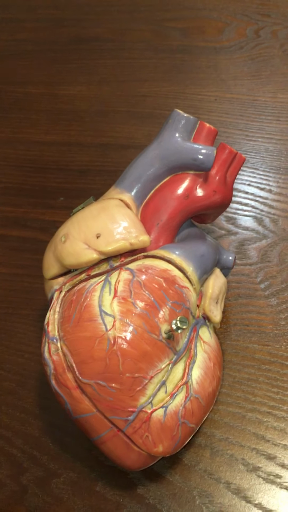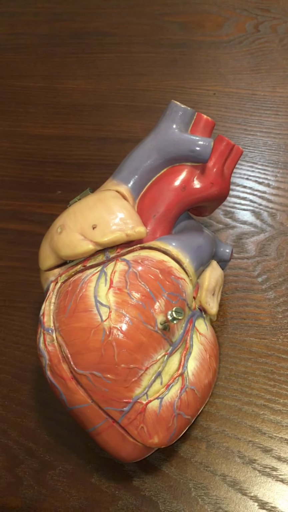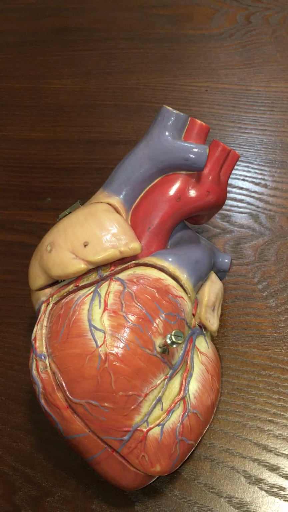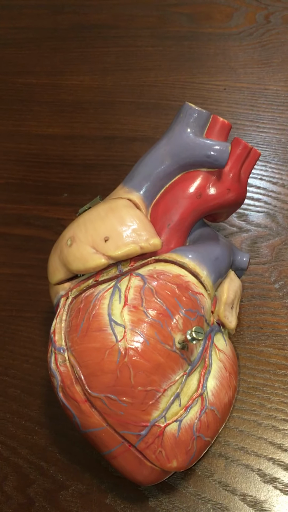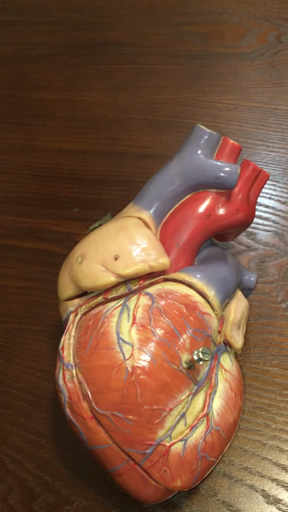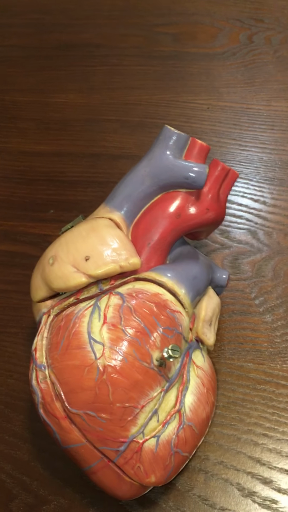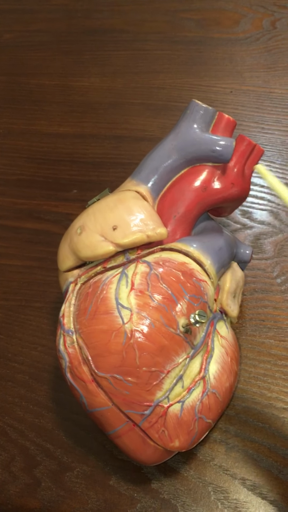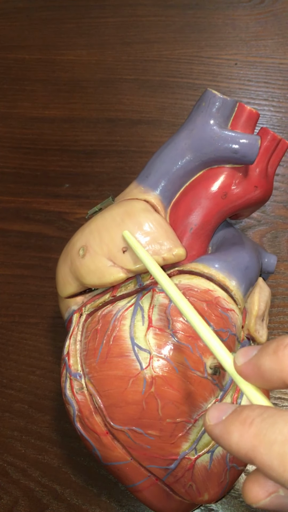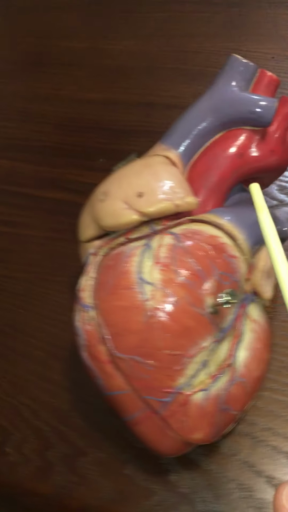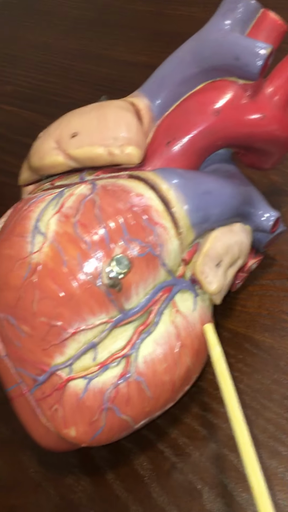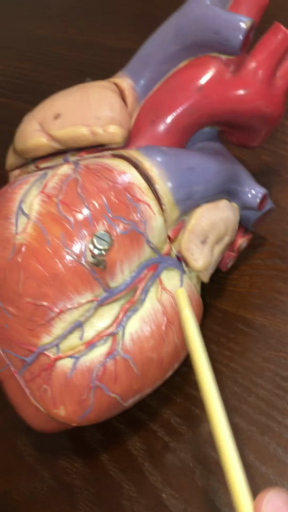Hello everyone, this is a model of the heart that we have in lab. Just want to go through all the features that we can based on the lab manual. So just looking exteriorly at the heart, you're going to see all the chambers. You have the right atrium, you have the left atrium, much smaller. You can see the contours of the right ventricle and the contours of the left ventricle.